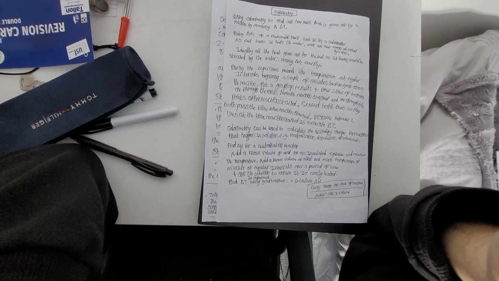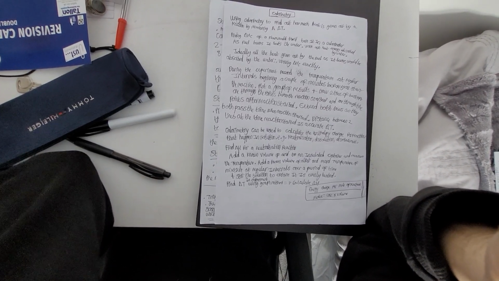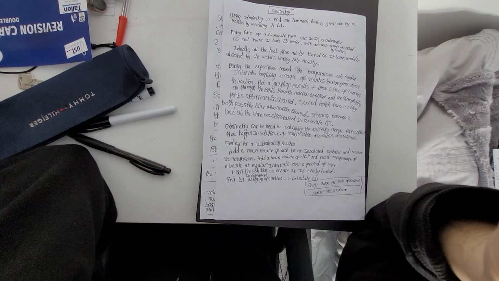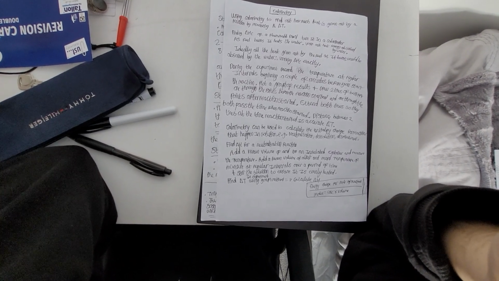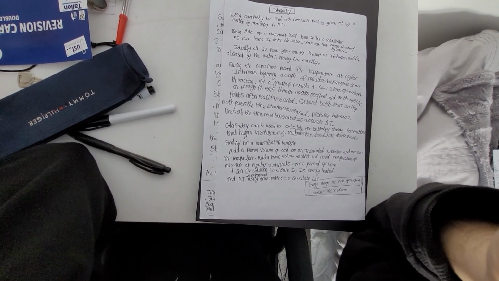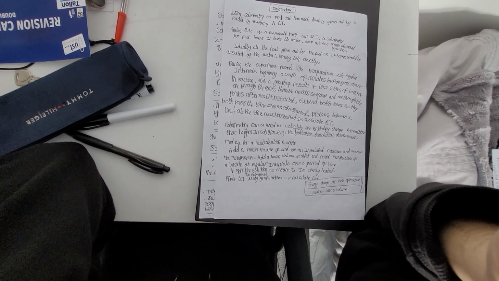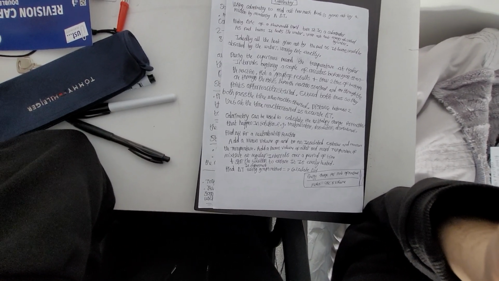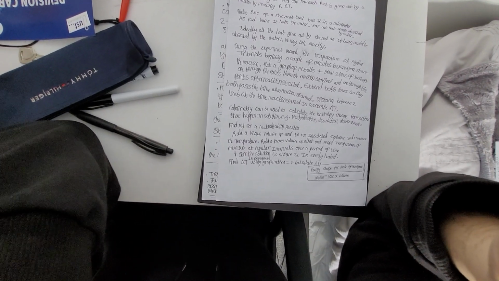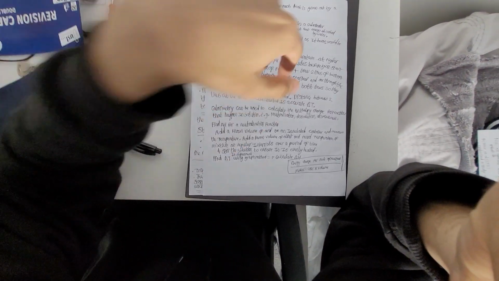Now, finding the enthalpy for a neutralization reaction, we add a known volume of acid to an insulated container and measure the initial temperature. Add a known volume of alkali and record the temperature of the mixture at regular intervals over a period of time. Then stir the solution to ensure it is evenly heated, and then find the temperature change in the experiment using the graph method. And we can calculate enthalpy change.